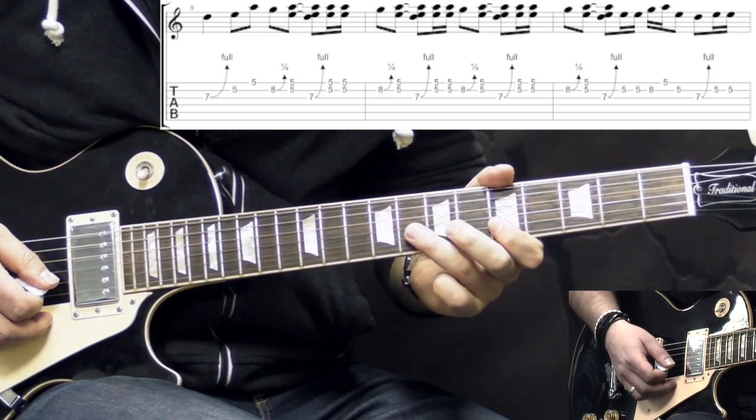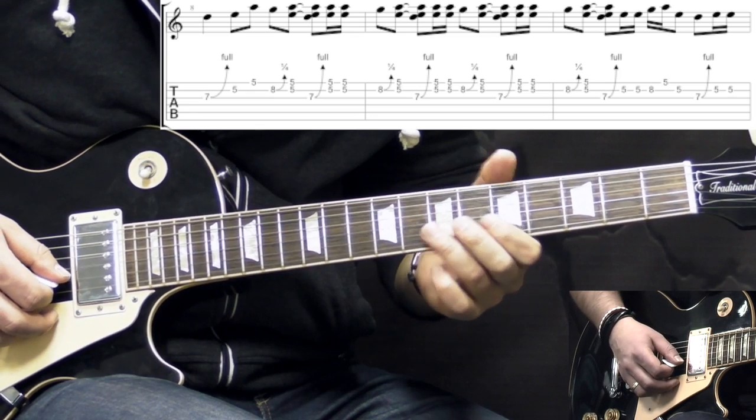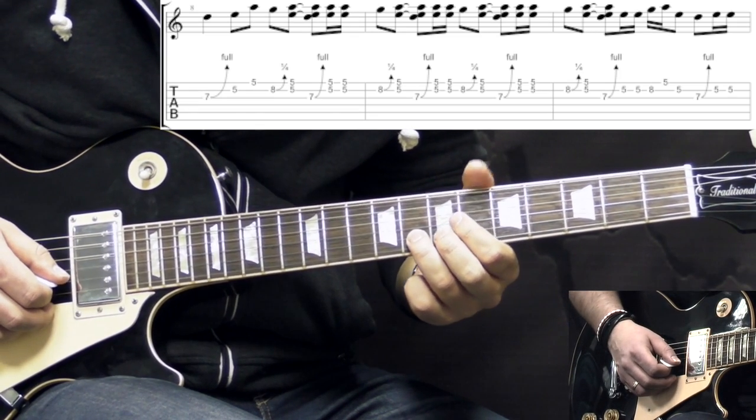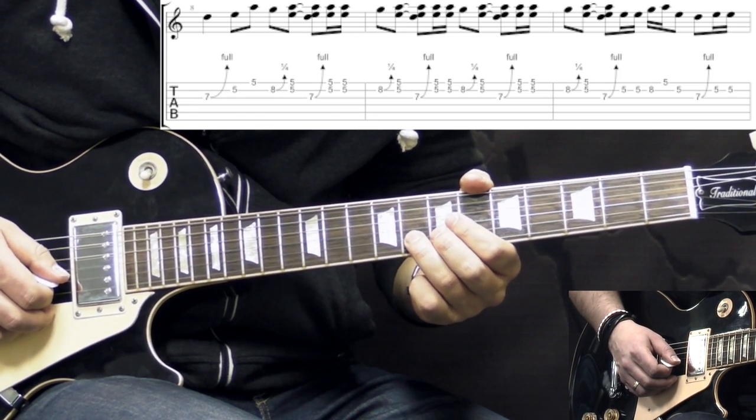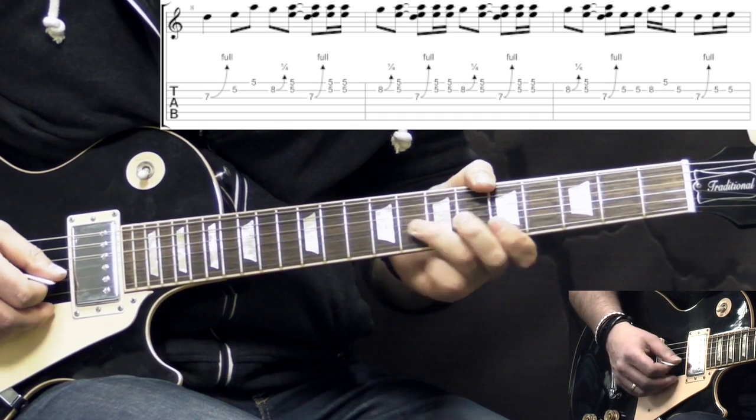Then we go into this lick, which is kind of repetitive, and what we do, we bend, slight bend on the 8th fret of the B string.